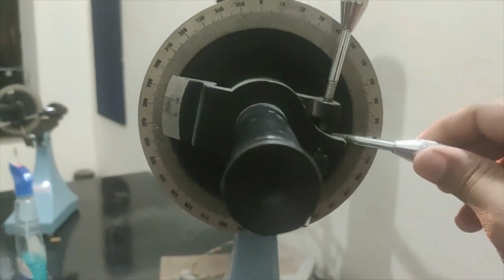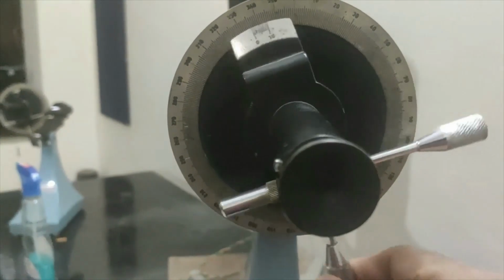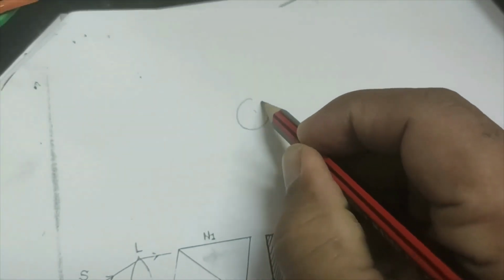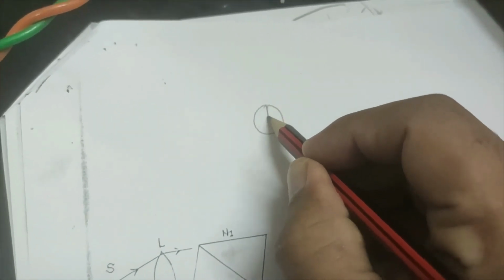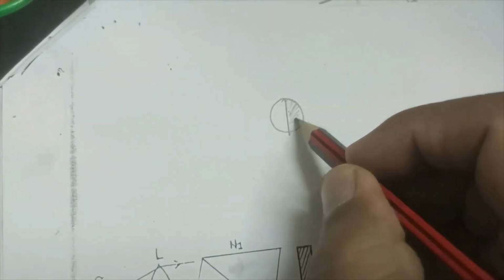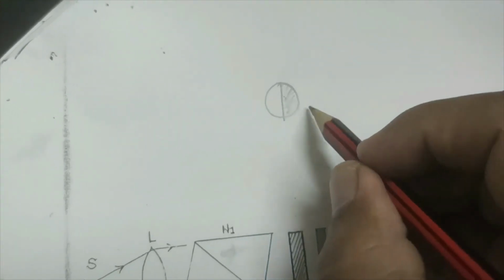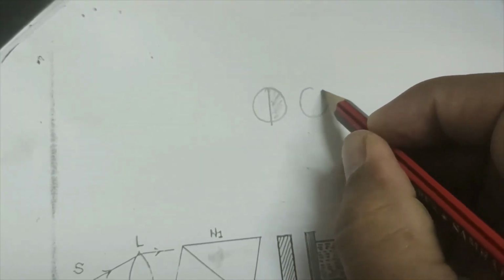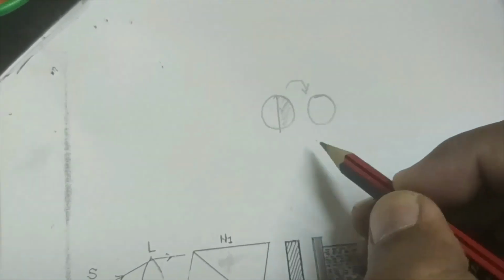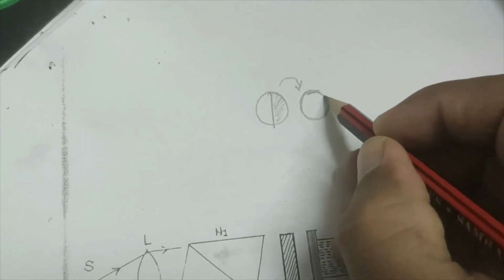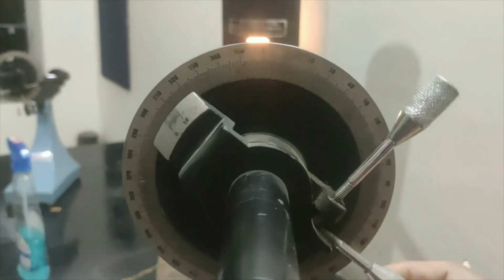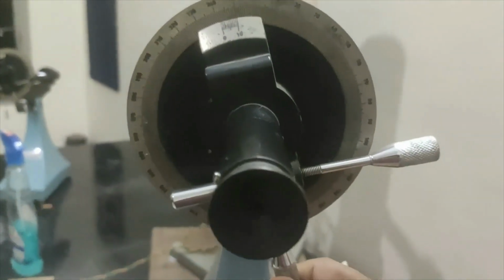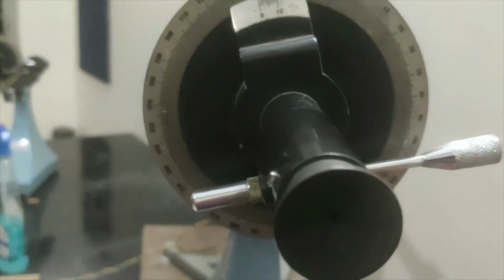By rotating this, I have to find the position of equal brightness. The two halves have to be of the same brightness. Then I note this and fix this position.